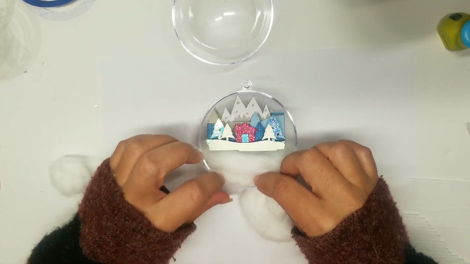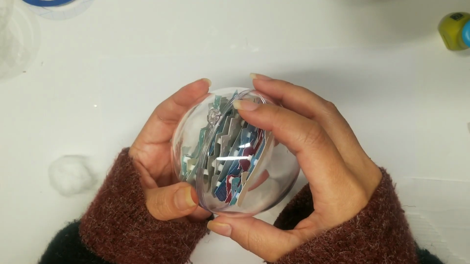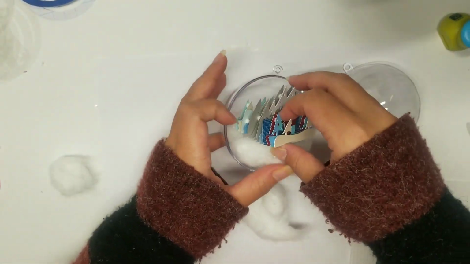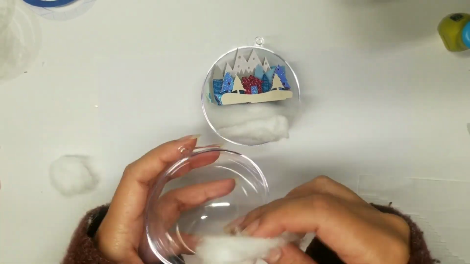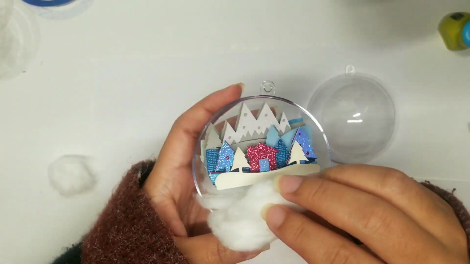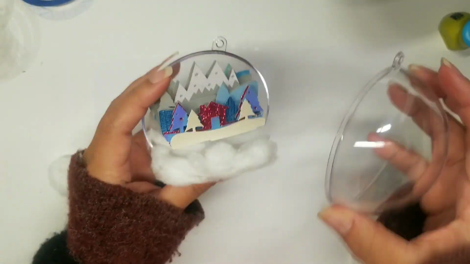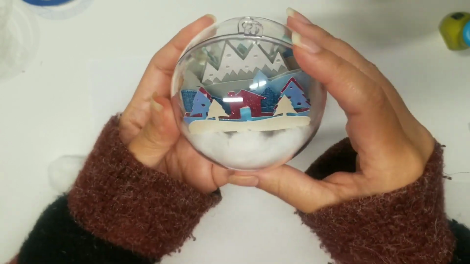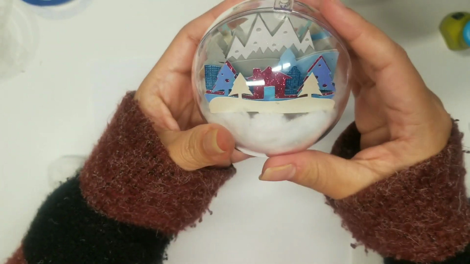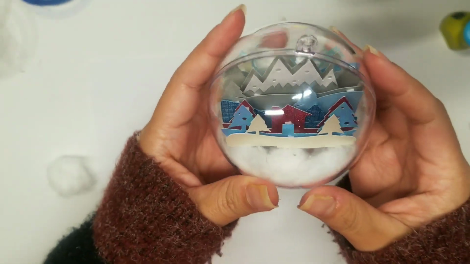And I'm just filling this gap with more material here, and then after that I just close it, and that's pretty much it. If it doesn't look the way I want, then I can just adjust it one more time until I feel I have the look that I want. And then we adjust our ornament, and here we go. You can see that looks very cute.